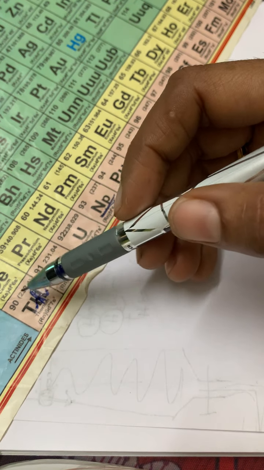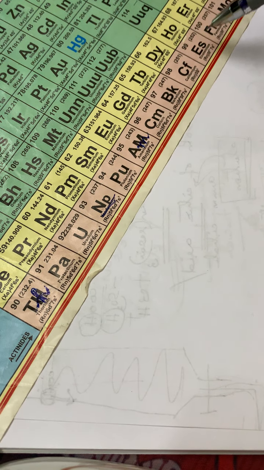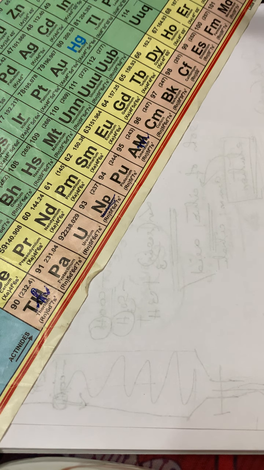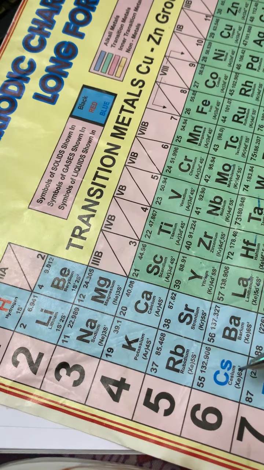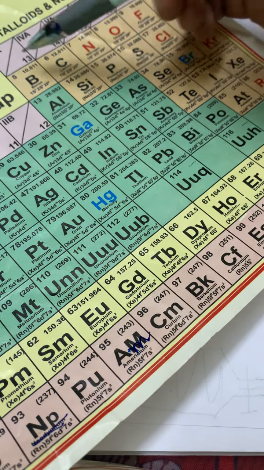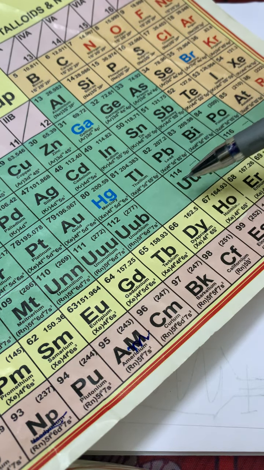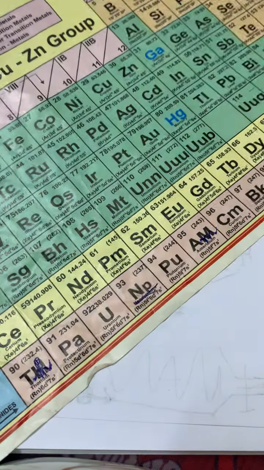See, next to the lanthanides comes the actinide series, which has its own position in the periodic table. Here in the periodic table, these blue elements constitute the S block elements, and this part from boron, aluminum constitutes the P block.